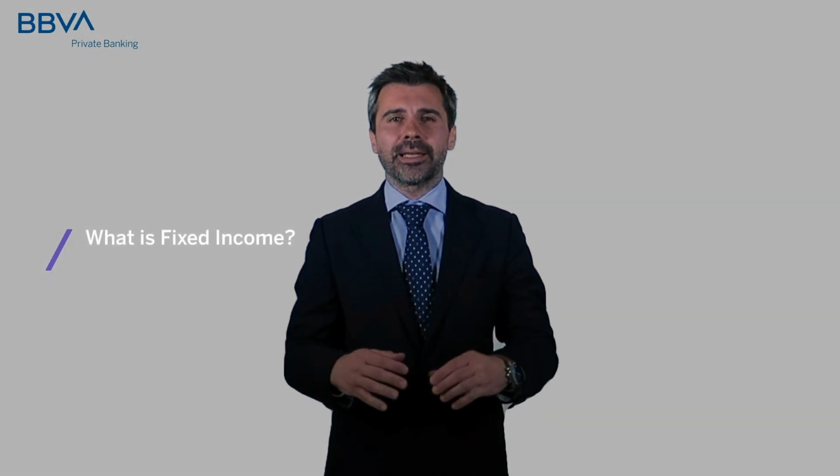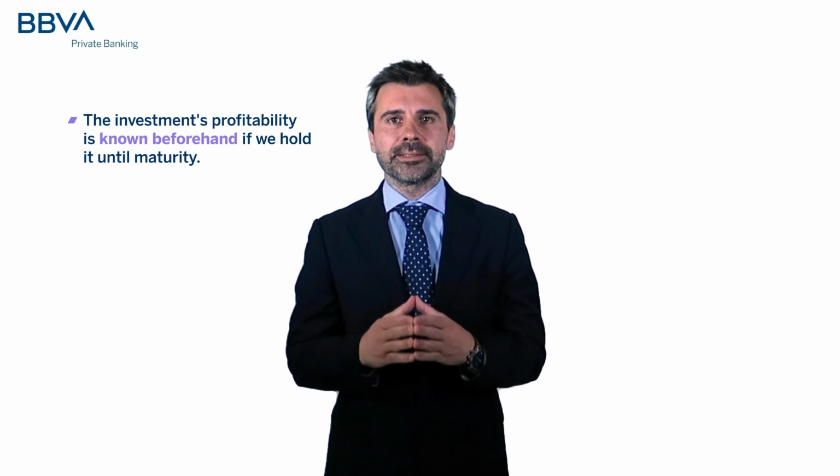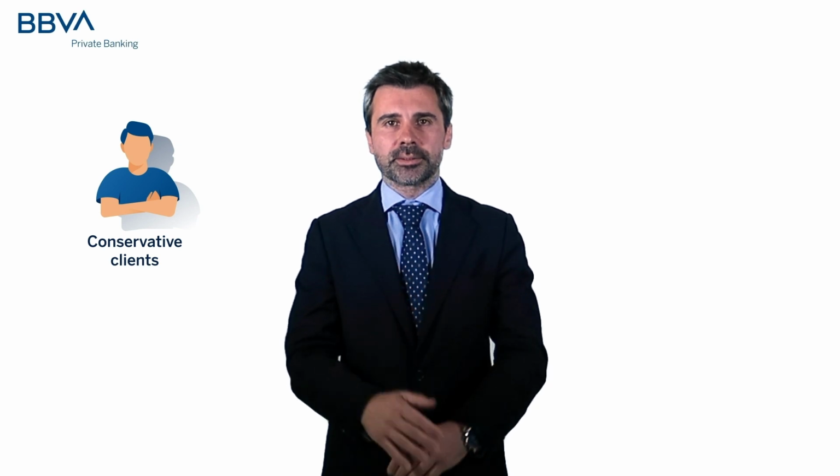Fixed income identifies an asset class. Its instruments are all characterized by an issuer that is obliged to make payments to the investor at fixed periods of time. Investing in fixed income allows us to know from the beginning the cash flows that we will receive as an investor and when they will occur. Therefore, the investment's return, if we hold it to maturity, is known beforehand, hence its name, fixed income. It is generally considered a lower risk investment compared to equities. This is due to the expected return predictability, which makes it more attractive to conservative clients.